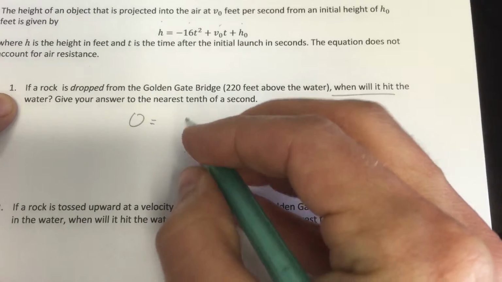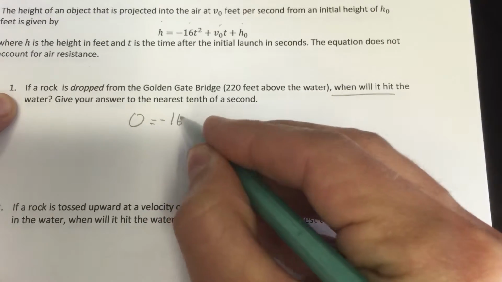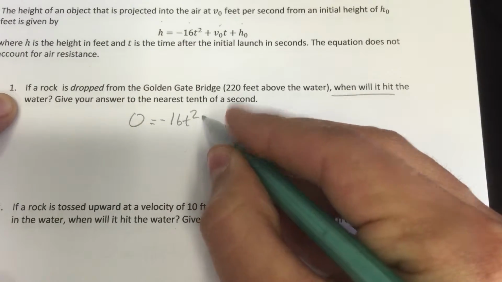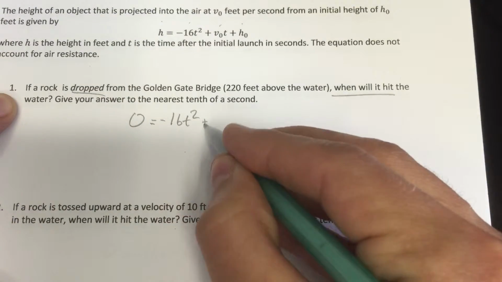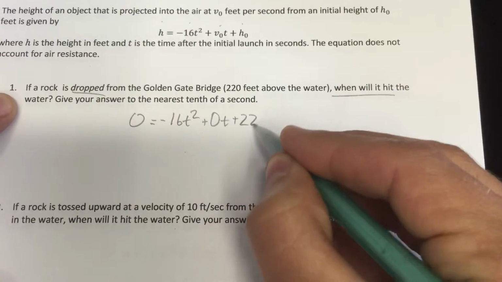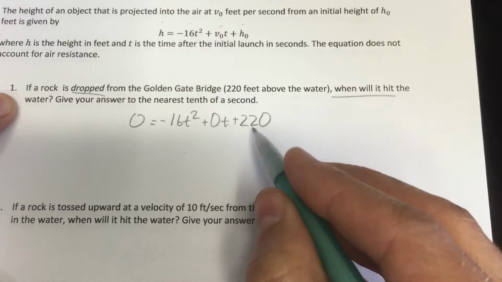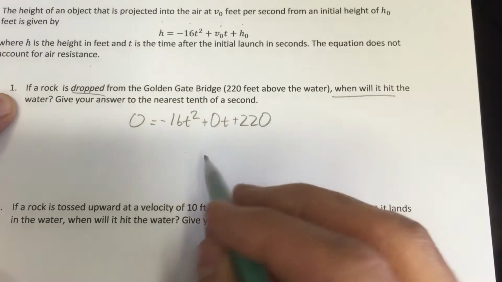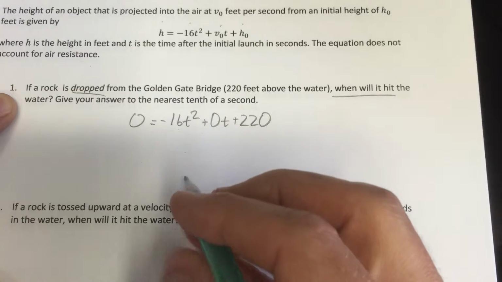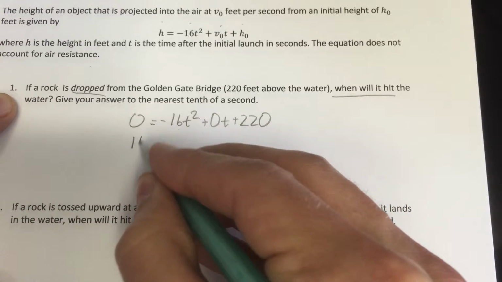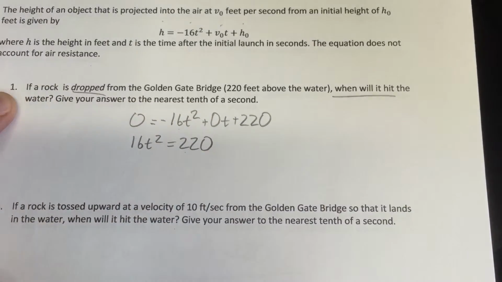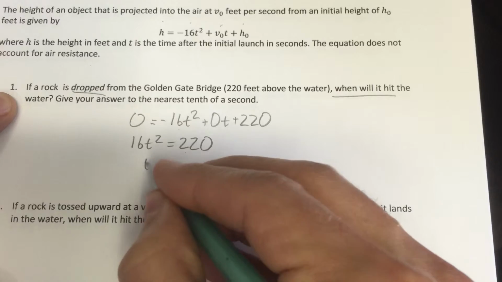So if we're going to put this down, the constant is always negative 16. Well, what's dropped mean? That means that it's not thrown. That means that the initial velocity is 0, and of course it's starting at the roadway of the Golden Gate Bridge. So I have this equation. Now I'm going to move this piece to the other side. I'm going to add 16t squared. Since the variable only occurs once, I'm going to try to isolate the variable. I'll divide by 16.